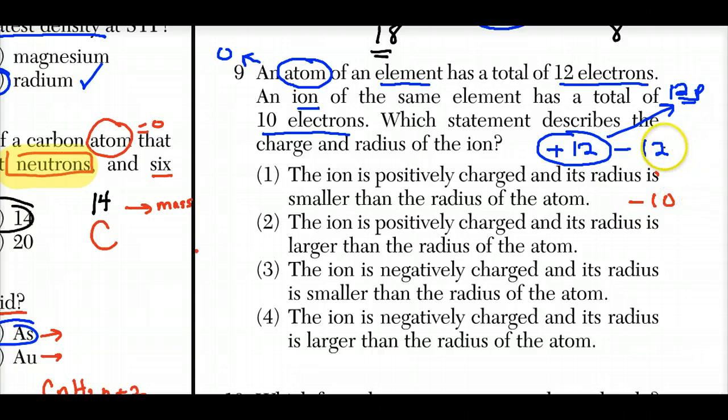So how did it go from -12 to -10? It must have lost 2 electrons. Now the nucleus is still +12. You're not going to lose or gain protons. That would be nuclear chemistry, which isn't this part of the course. Numbers 30 and 28 are the nuclear questions. In any case, we lost 2 electrons.